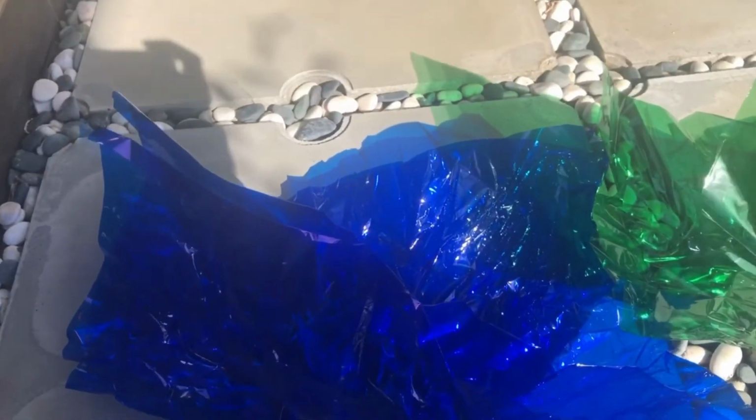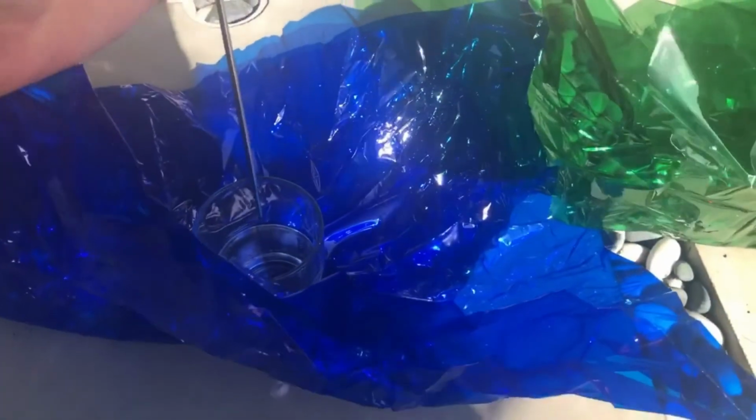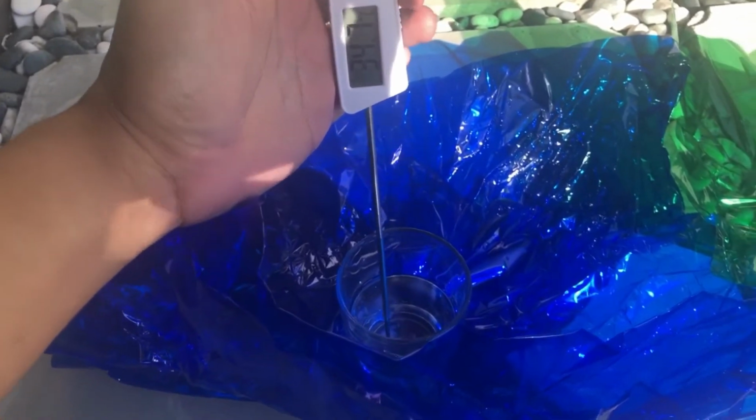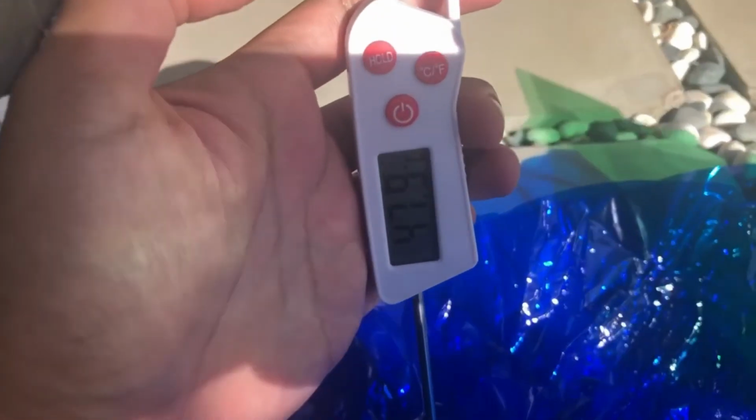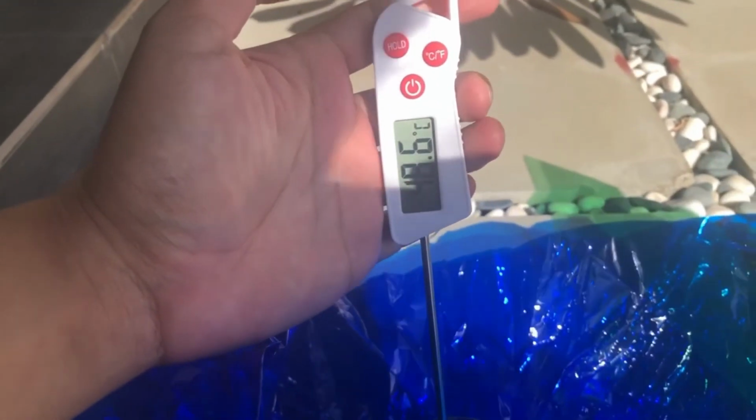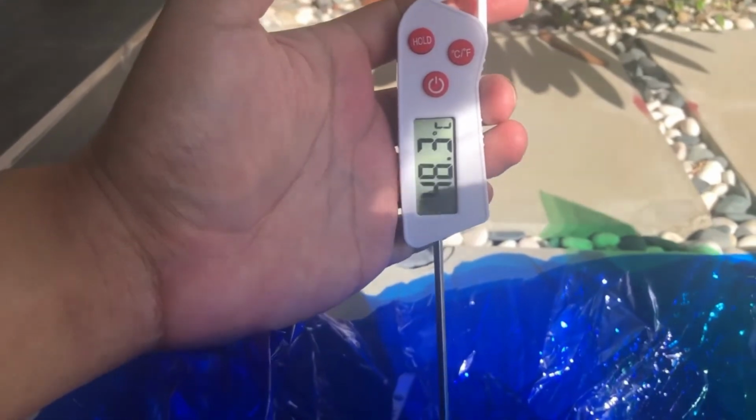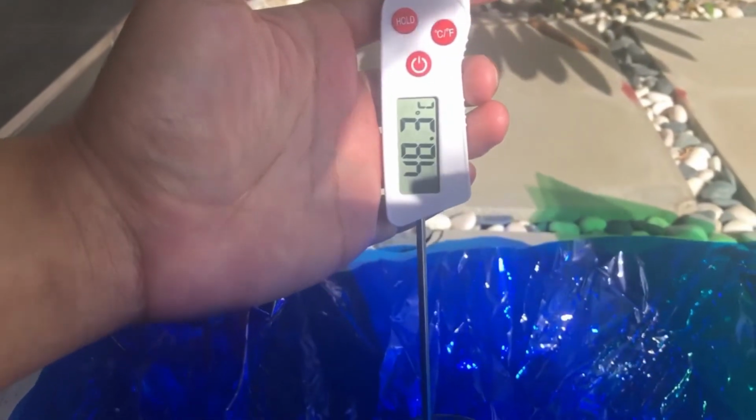So, from the experiment, you can see the water in the blue cellophane sheet recorded 48.3 degrees Celsius.